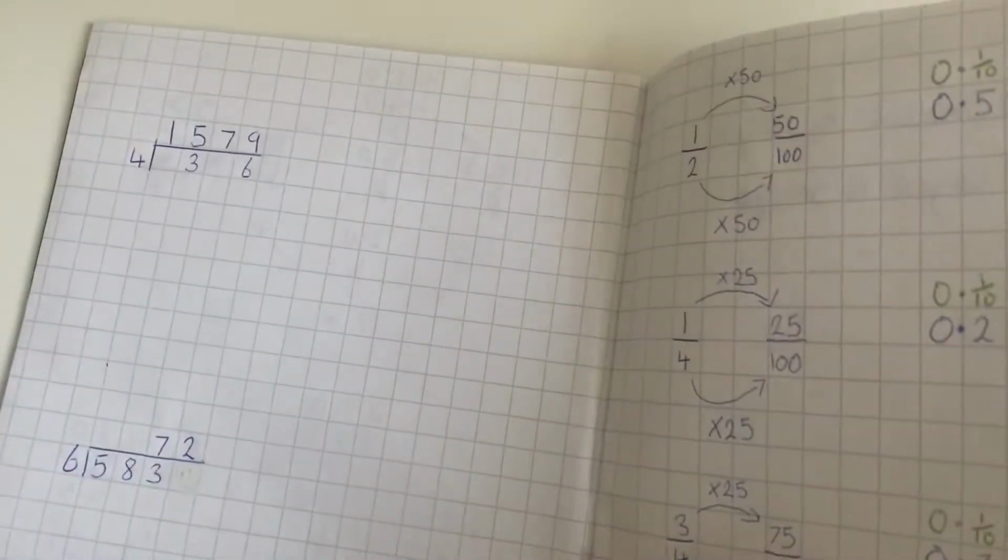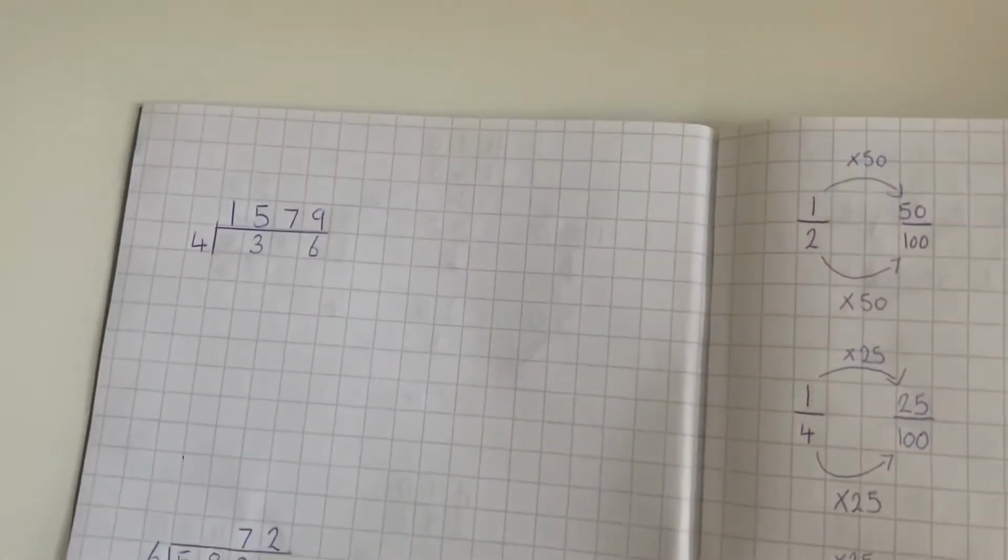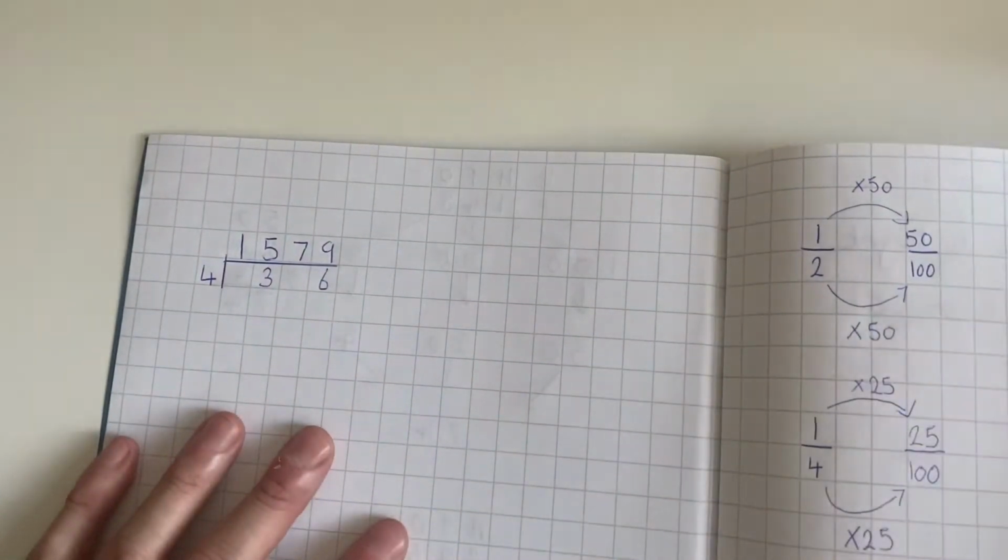Okay, with today's lesson, we are going to be looking at something quite tricky, but we're going to be looking at division questions, including using 4 digits and dividing by 1 digit, but looking at missing numbers. So this is sort of working backwards. Now we've got 2 questions. We're going to look at the first question here.